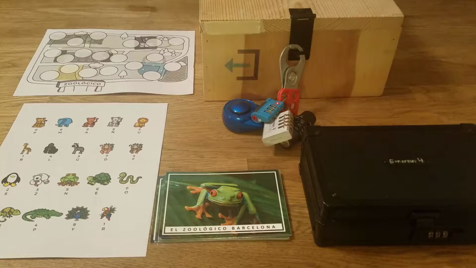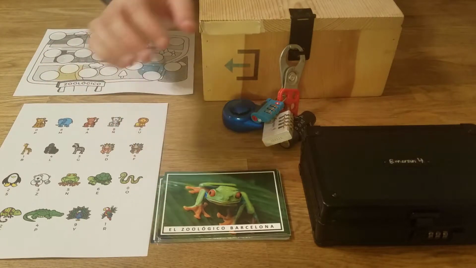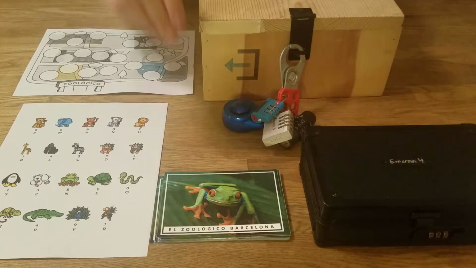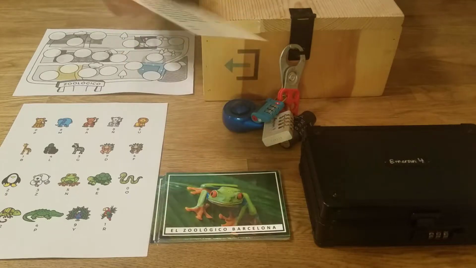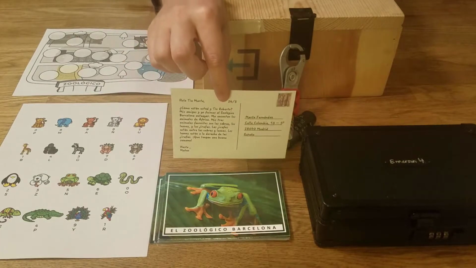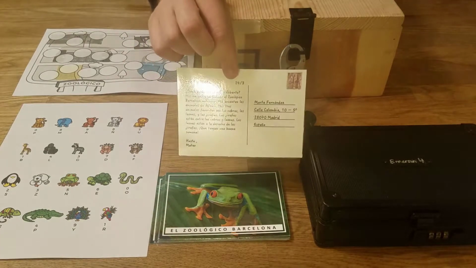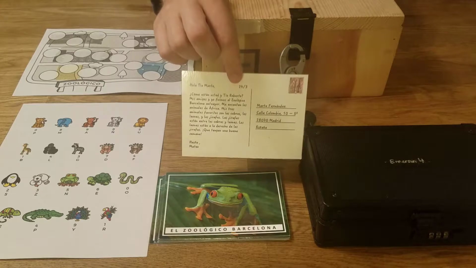They will have the small black box. They'll have the zoo map you can see in the back left. They'll have the zoo animal decoder in the front left, and then they'll each be given a postcard, a green frog postcard. You can also display this up on your smartboard or a projector if you have one available. So with that green frog postcard on the back, students will have to read the text on the back either as a group or as a class.